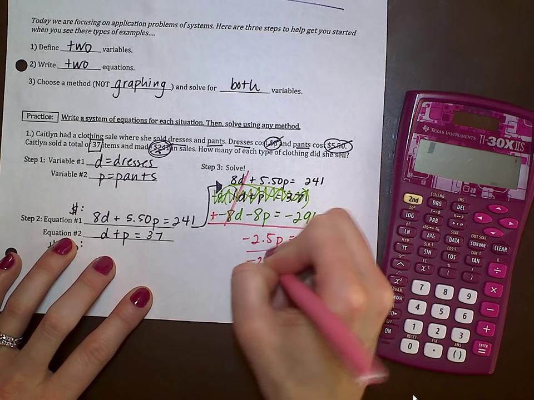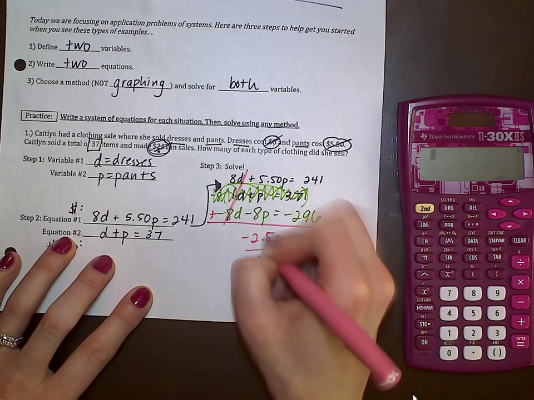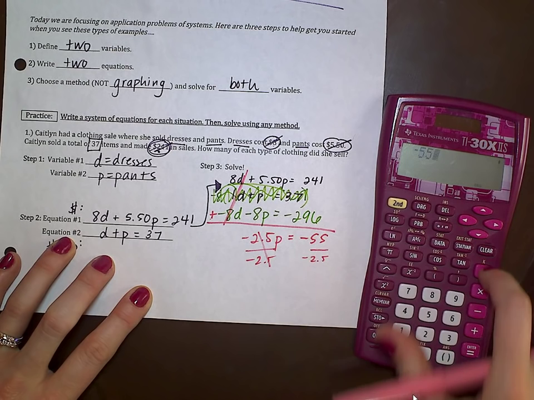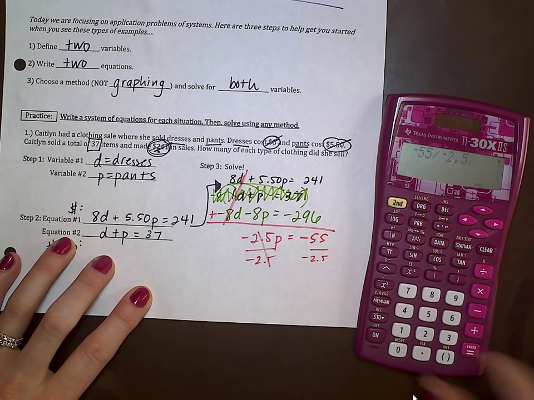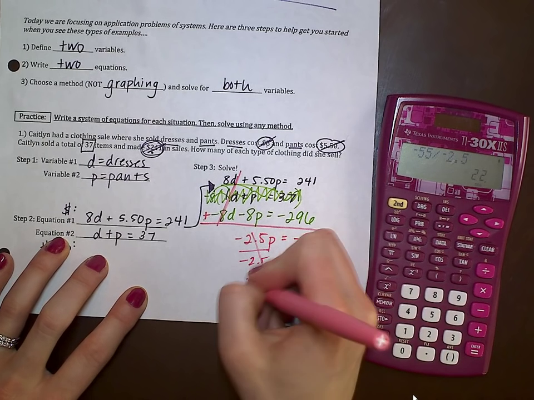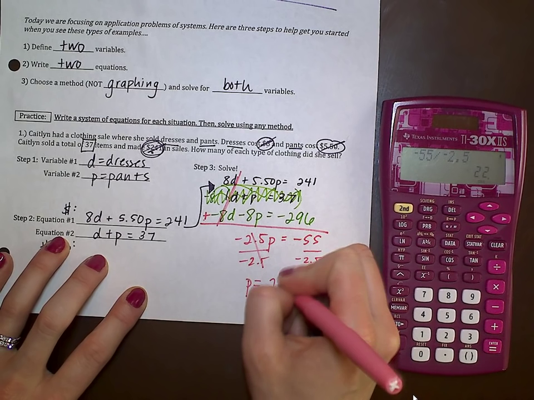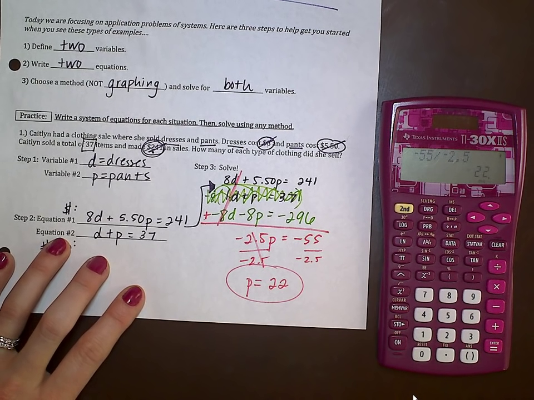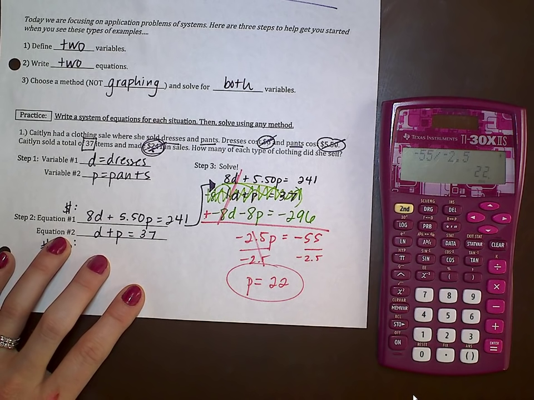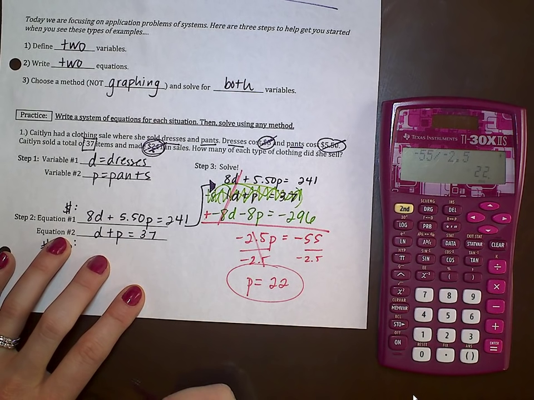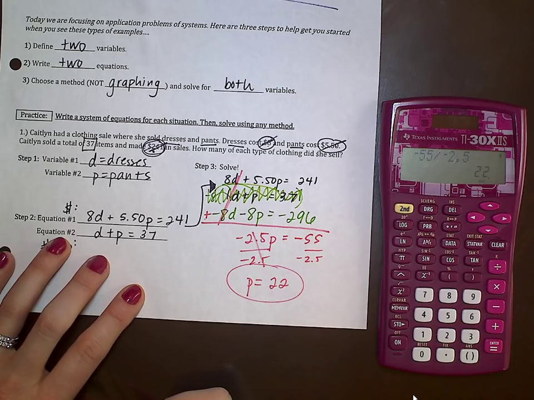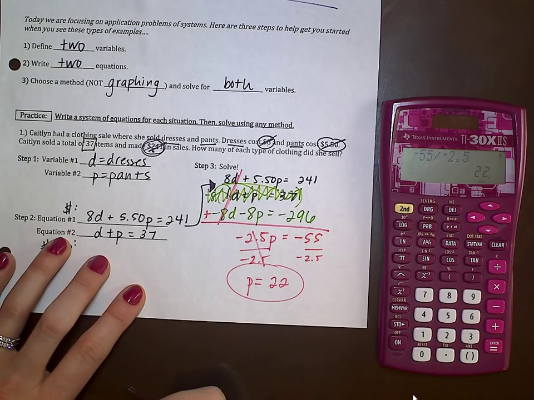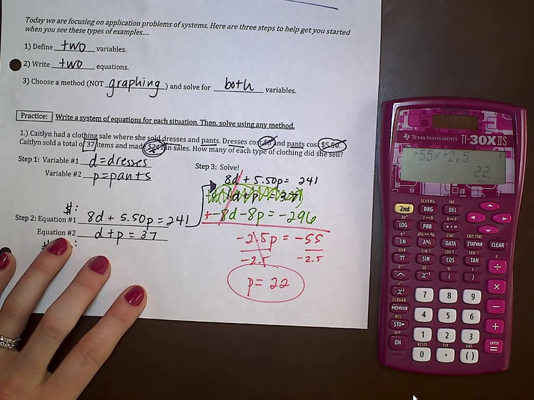Pretty easy to solve for P from here. So I'm going to divide by -2.5. And it looks like Caitlin sold 22 pairs of pants. The good thing about word problems, guys, is the answer should make sense. So if you get that Caitlin sold 22.3 pairs of pants, that makes no sense. If Caitlin sells -20 pairs of pants, that doesn't make sense either. Should be positive whole numbers here that we're getting for our answers.